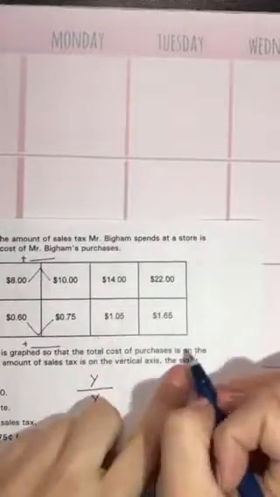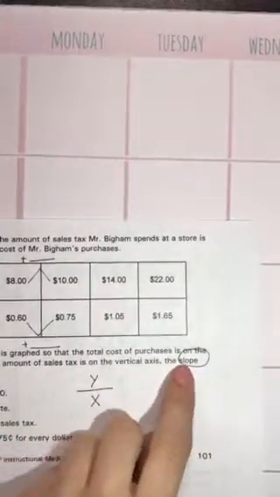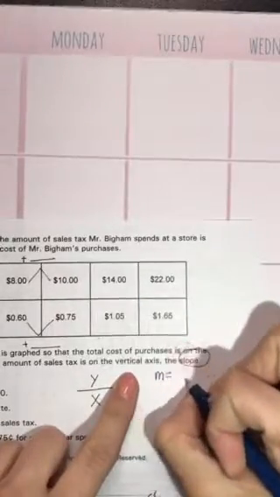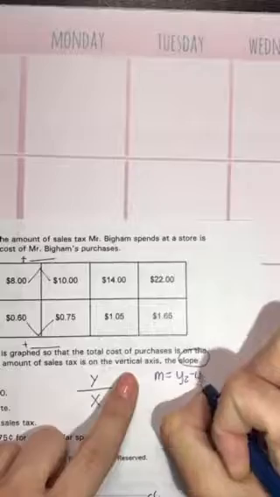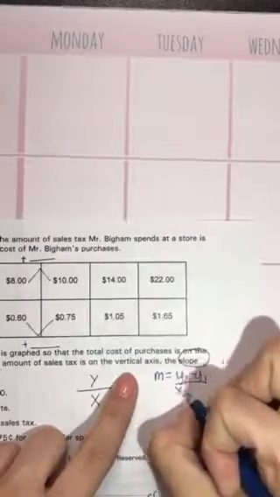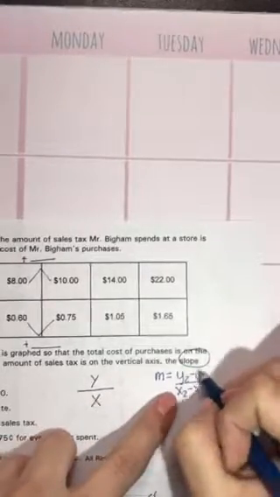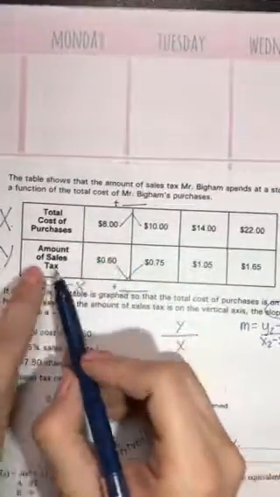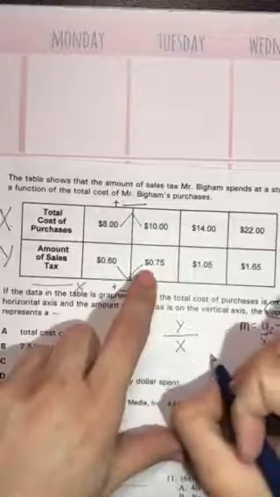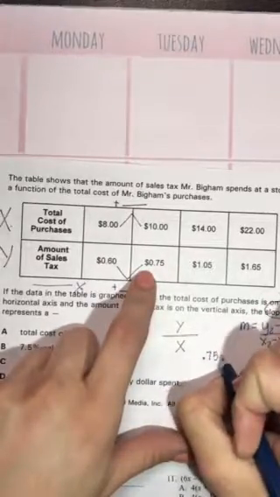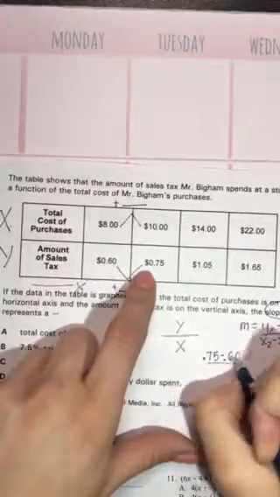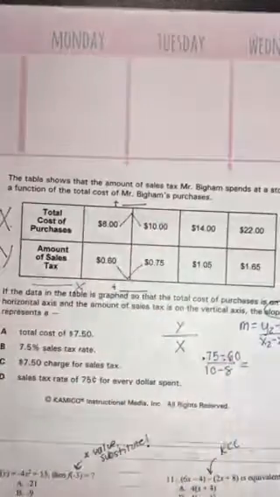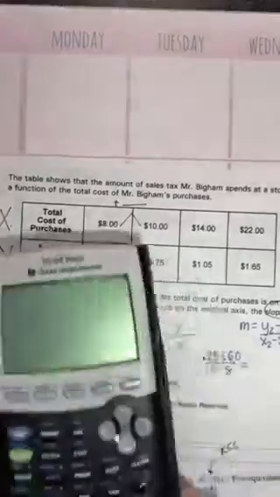So now notice it's asking about the slope. As soon as you see slope, on your benchmark there will be a formula that you can go to and you will see the formula for slope. Remember the Y's are on top, the X's are on bottom. We have to subtract. So if this is my Y value, I'm going to subtract 0.75 minus 0.60. This is my X value. I'm going to subtract 10 minus 8. So let's go ahead and find out.